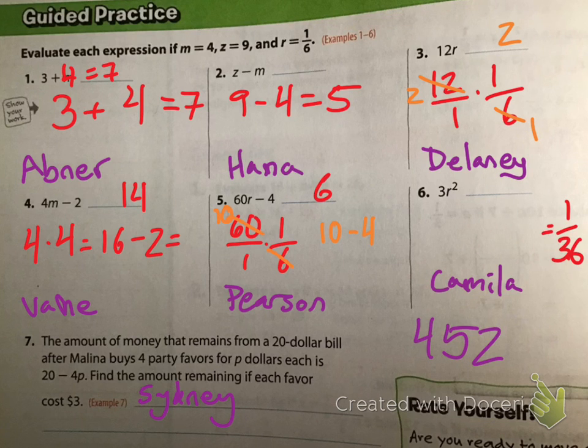And then I did 1 over 36 times 3 over 1 because you need to turn the 3 into a fraction to multiply. Perfect. Cross cancel, and 3 would become 1, and 36 would become 12. So it's 1/12. Perfect. Excellent work. Last one, Sydney.